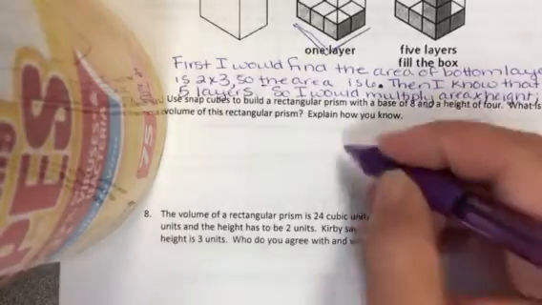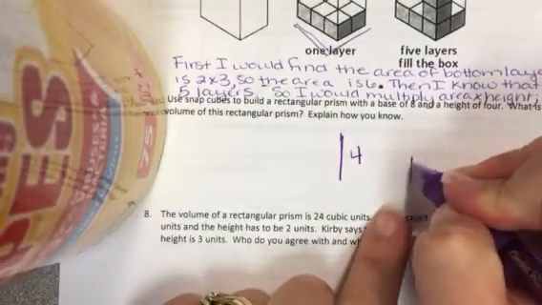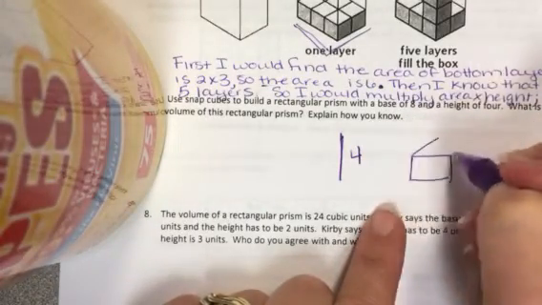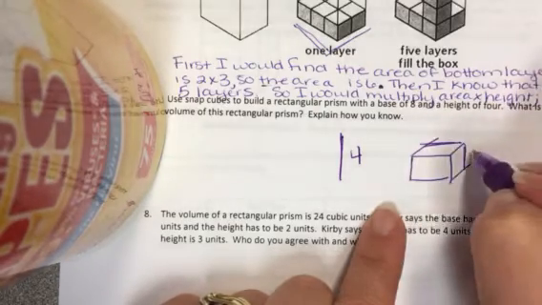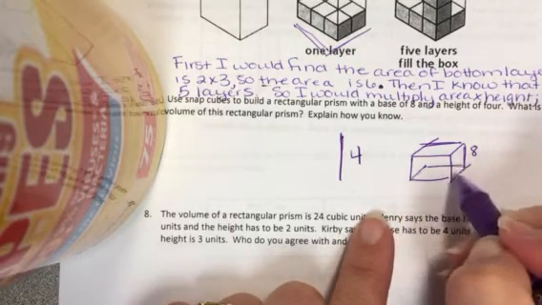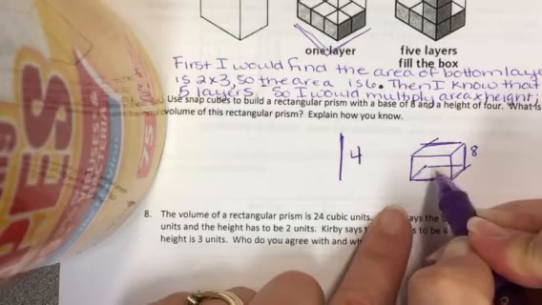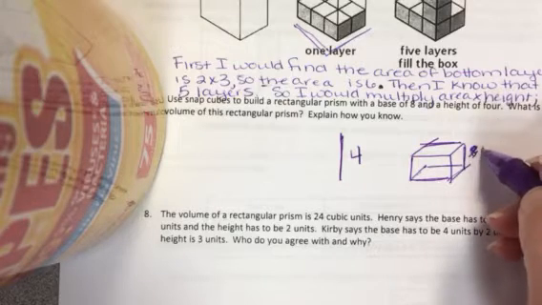Okay, we're going to do one more today. Use snap cubes, build a rectangular prism with a base of 8 and a height of 4. So I'm going to draw a rectangular prism. Let me start this over. This height is not 8, this height is 4.